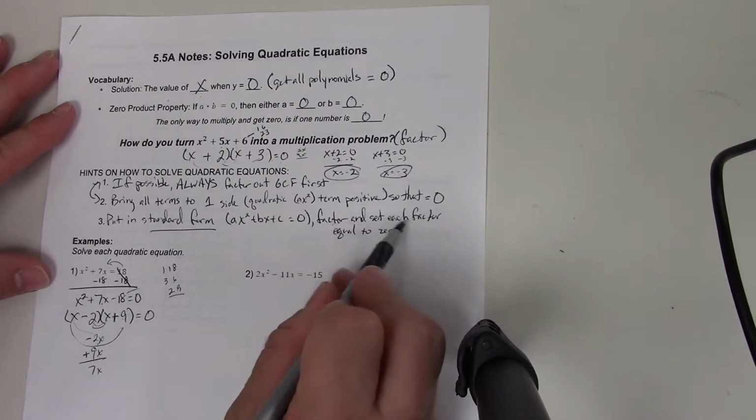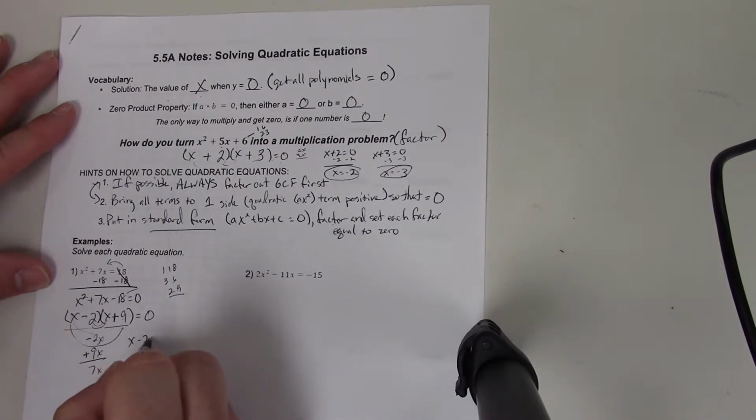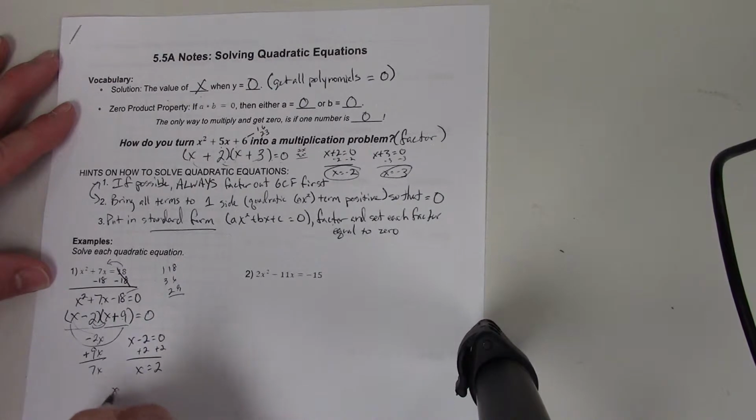I factored it, now I need to set each factor, so each parentheses, equal to 0. I do that, and do the opposite to get x equals 2. I also do it with x plus 9. You're going to start to see that it really just ends up being the opposite when it's just in x and a number term. Okay? And that's it. That's the answer.